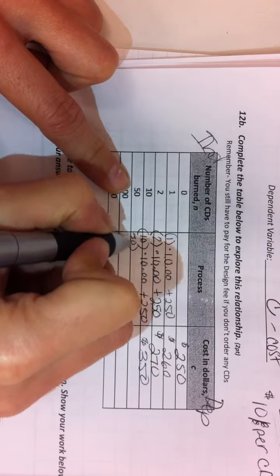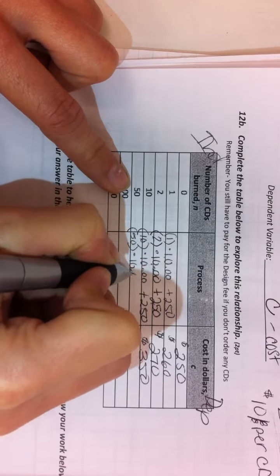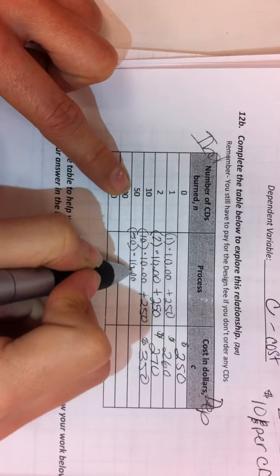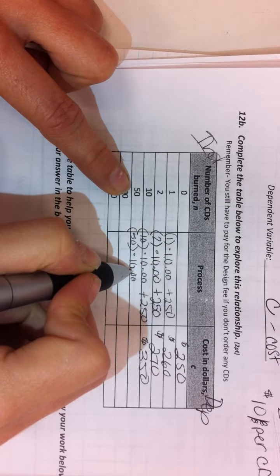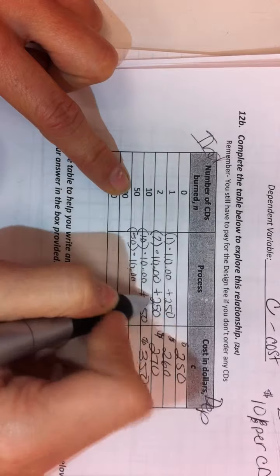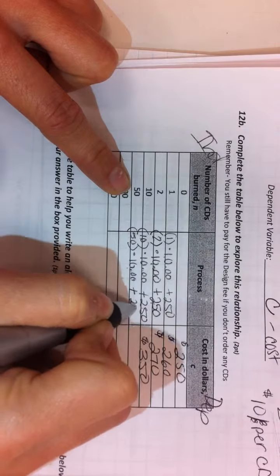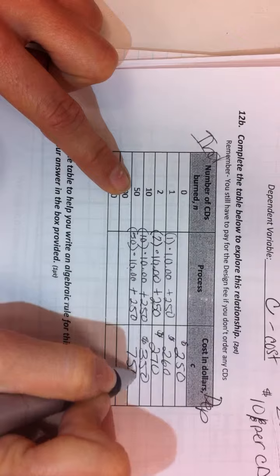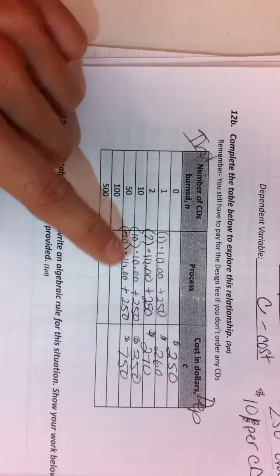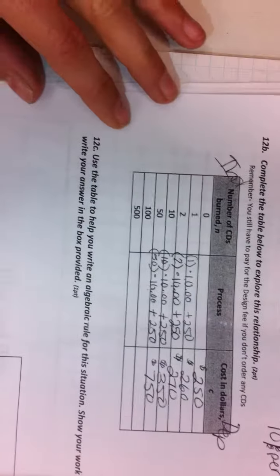What if we buy 50? Well, 50 times $10, because each CD costs $10. So 50 times 10 is 500. Plus the 250 setup fee, that's $750 total. 50 times 10 plus 250.